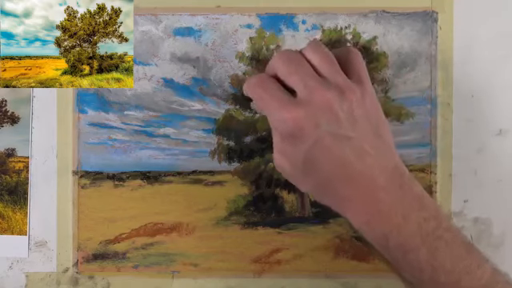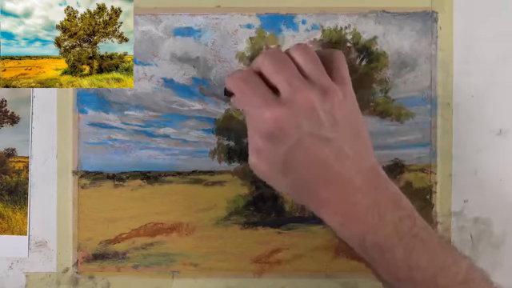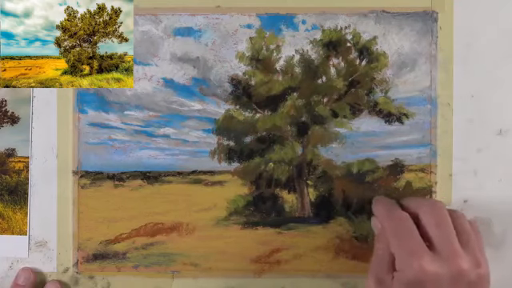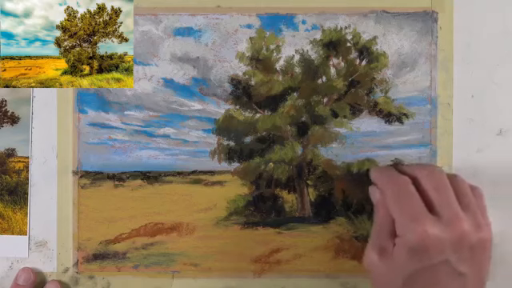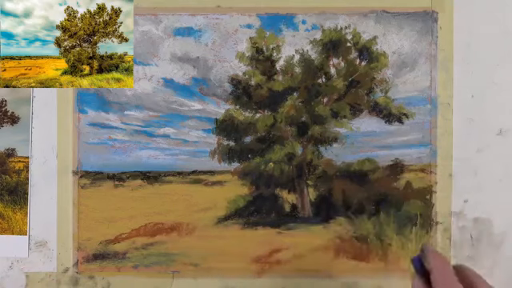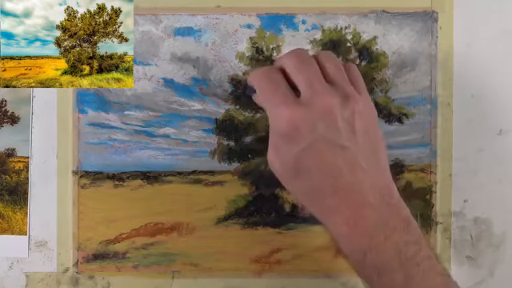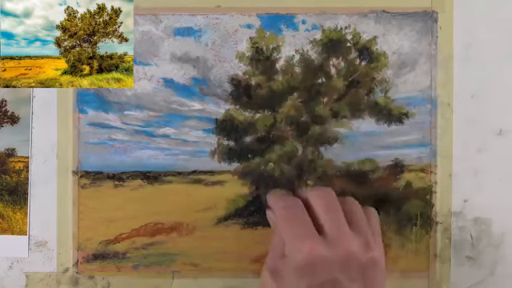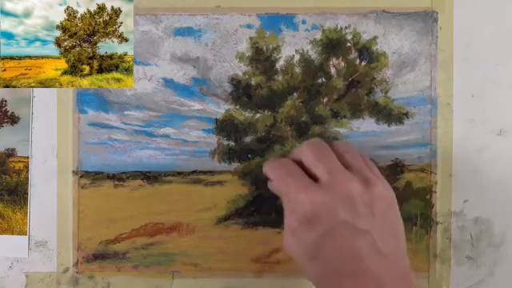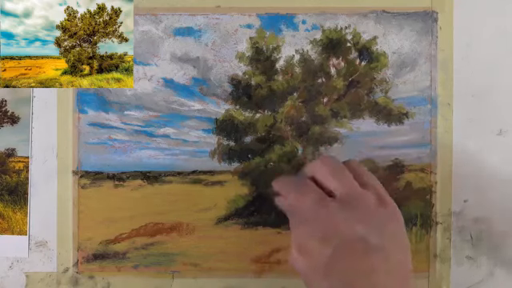Now we're going to go back and continue the process of pushing the value relationships. This time we're going to add a bit more black to make some of the shadows a bit stronger. We'll add a touch of blue as well over the top of the black applications. And then we'll use our dark yellow-green to soften some of these dark shadows that we've created.